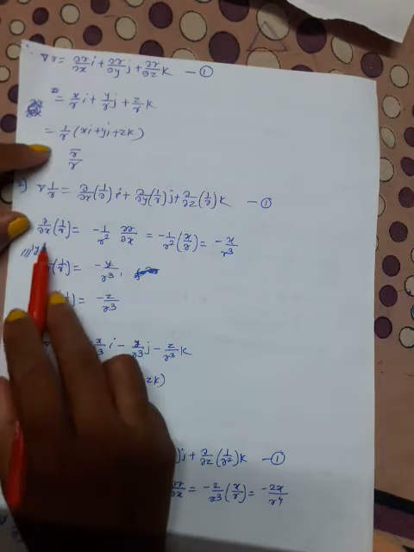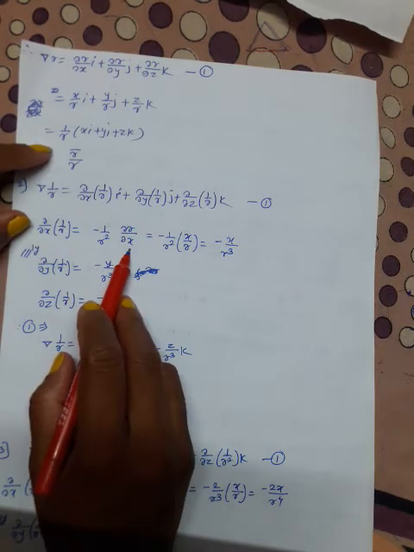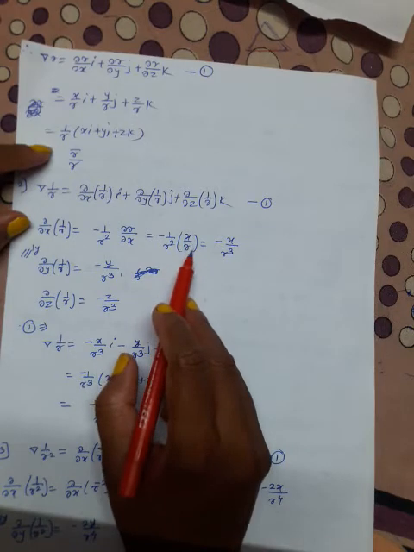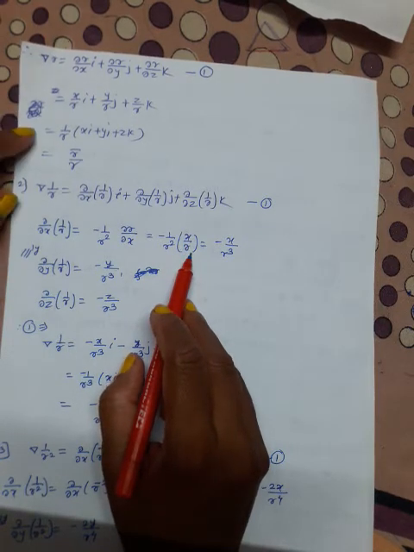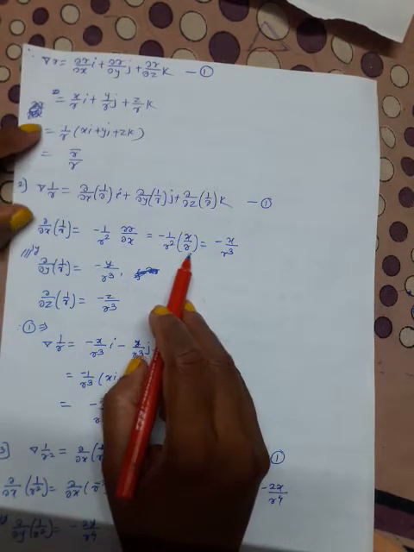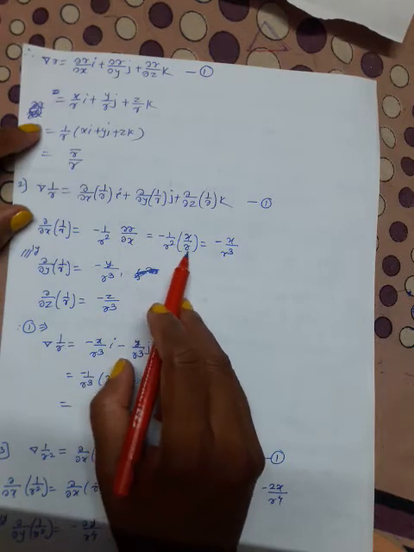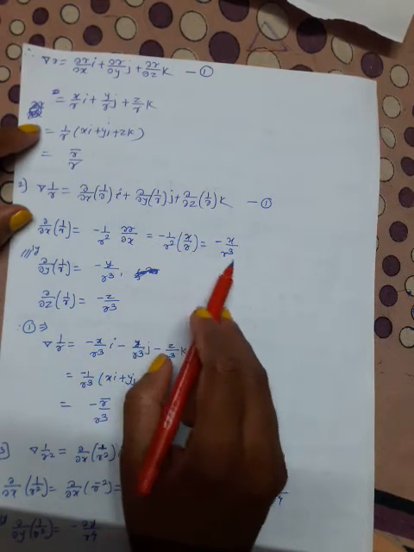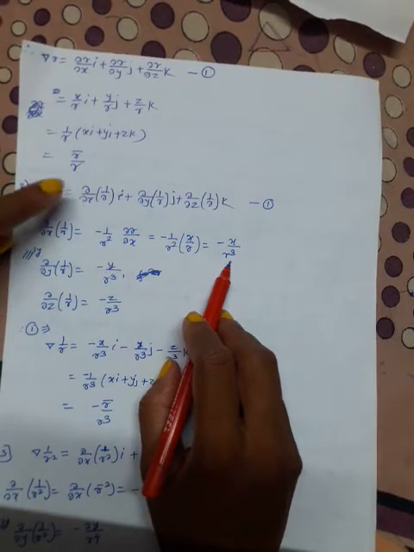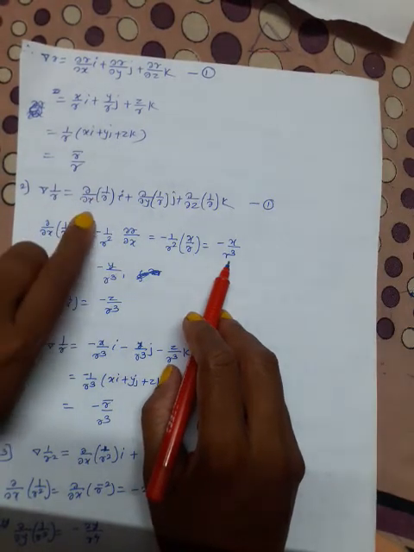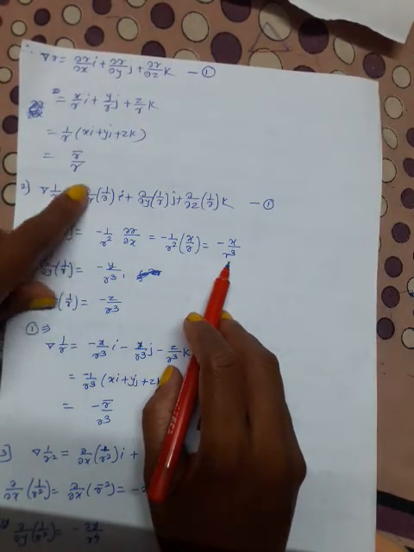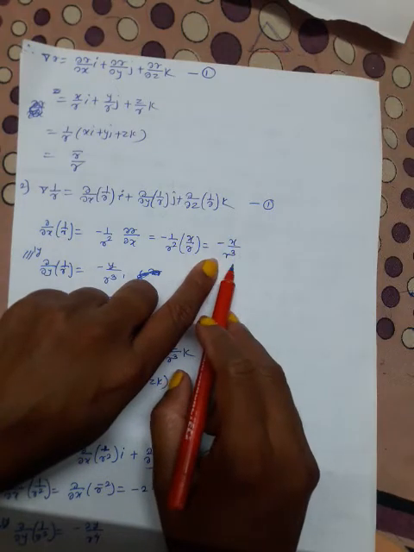That is ∂r/∂x here. Now we know ∂r/∂x is x by r. We already calculated that in the earlier bit. And now r squared into r becomes r cube, minus x upon r cube. Okay, now this is the first calculation of this term. Derivative of 1 by r with respect to x is minus x by r cube.